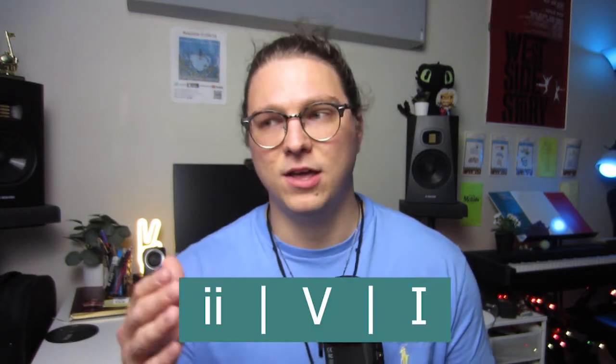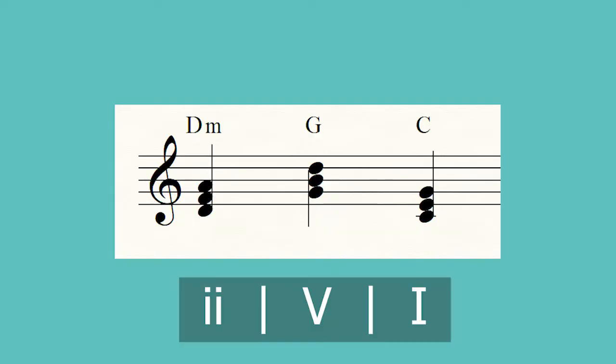So we go up a perfect 4th, then we go up a major 2nd, and then we go down a perfect 5th. So it's still the same chord progression, and they're all major chords. So they're still the same chord progression regardless of what key we're in. So another common one is 2, 5, 1. Now, in the key of C major, we'd have D minor, G major, C major. And this one is used a lot in jazz.